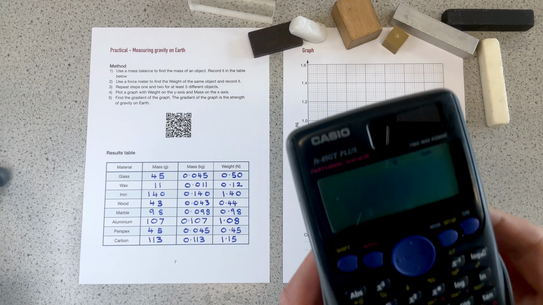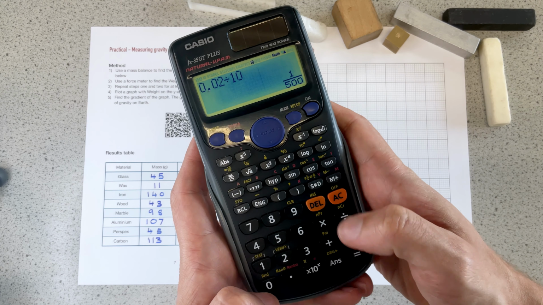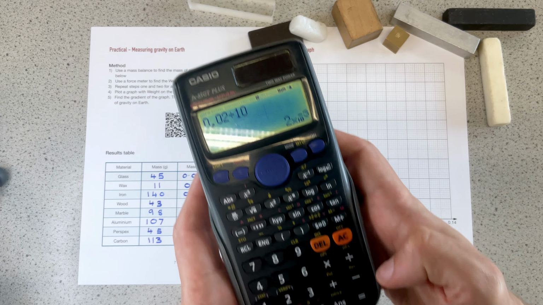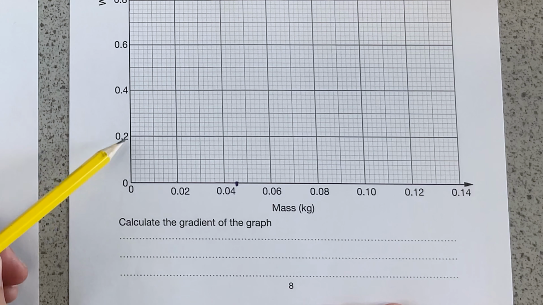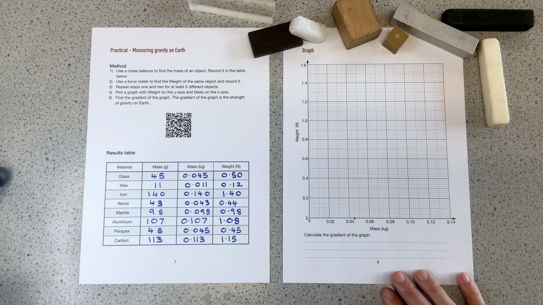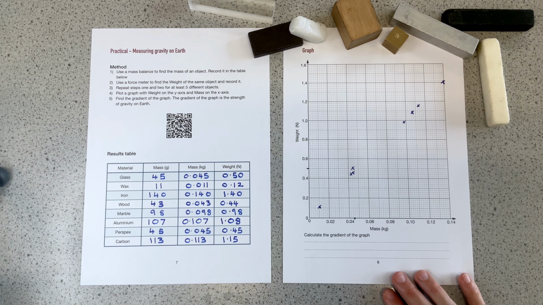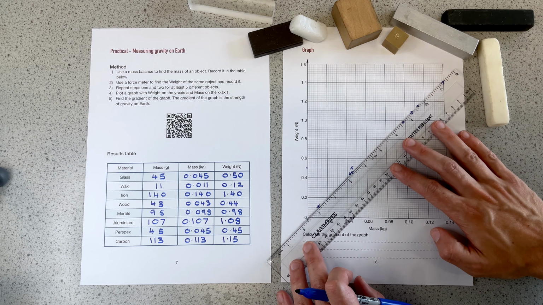That means each little square is worth 0.02 divided by 10, 0.002 kilogram. On the y-axis, each big box represents 0.2. It's also divided into 10 small squares, so each of those is worth 0.02. Now we've figured that out, we can plot our points and draw our line of best fit.